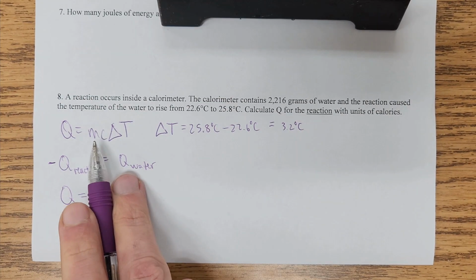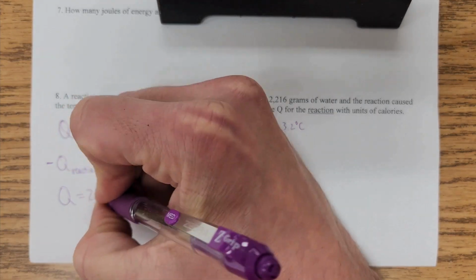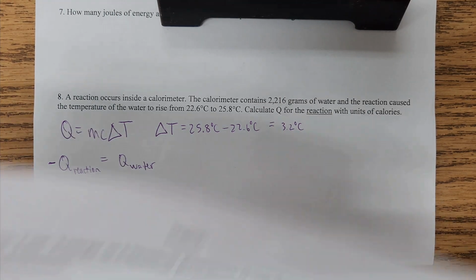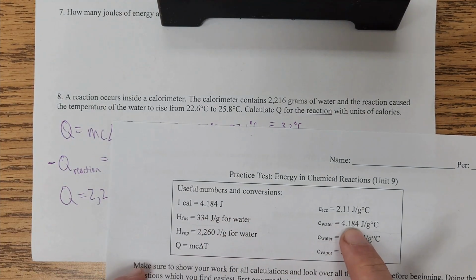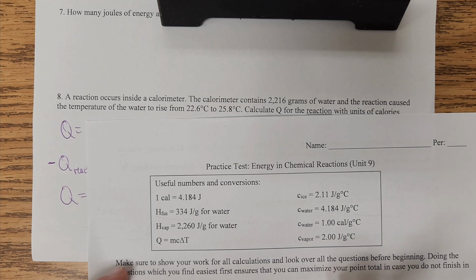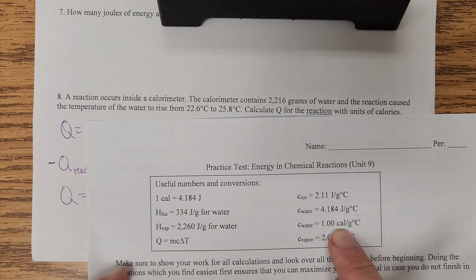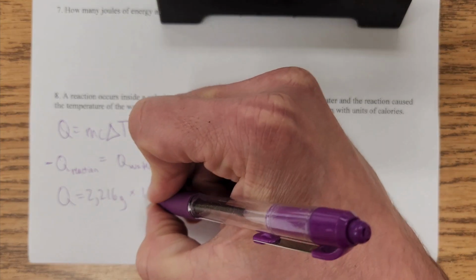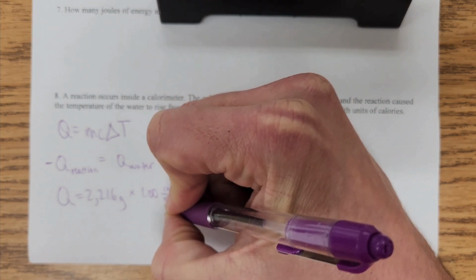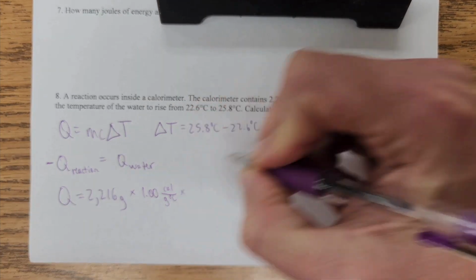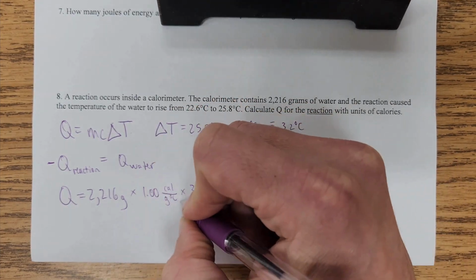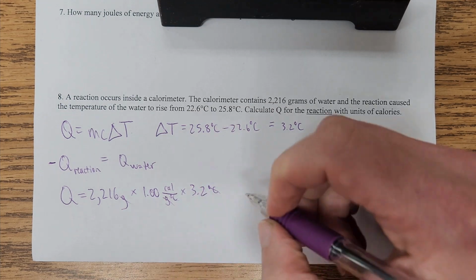Q equals mc delta T. So the mass of the water is 2,216 grams times the specific heat capacity of water. Very tempting to go for this one, which is so often used. However, it wants calories. So you got to make sure to do it for units of calorie. So it's 1.00 calories per gram degrees Celsius, and then the delta T of 3.2 degrees Celsius. Note that degrees Celsius cancels degrees Celsius, gram cancels gram. It will give calories as the answer.